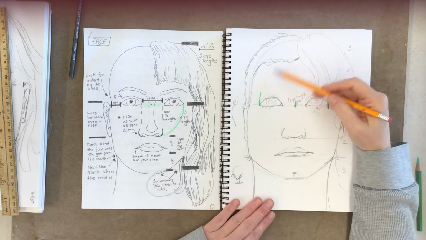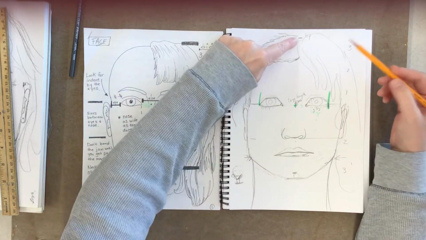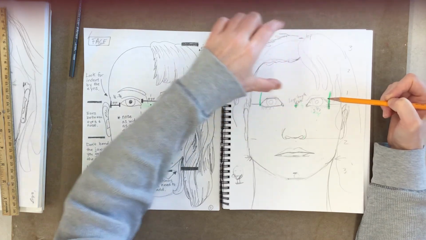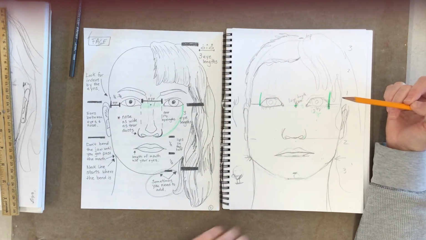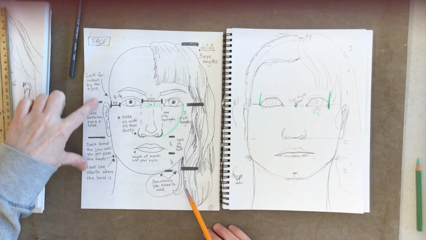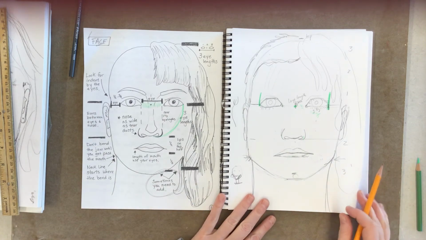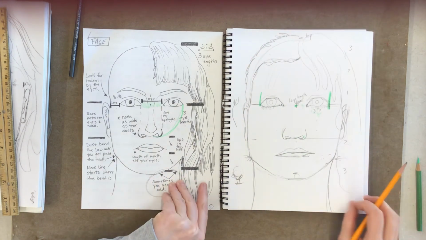And you see how now I have my forehead? And so that's the reason why I make sure that you have 3 eye lengths here. Otherwise, you won't have a forehead. Okay, so that's the measurements. So double check all this stuff, and then you will sketch. Okay, and I think I got everything.